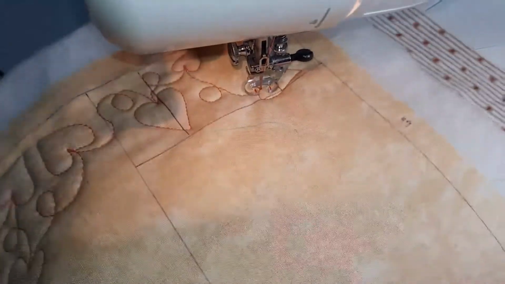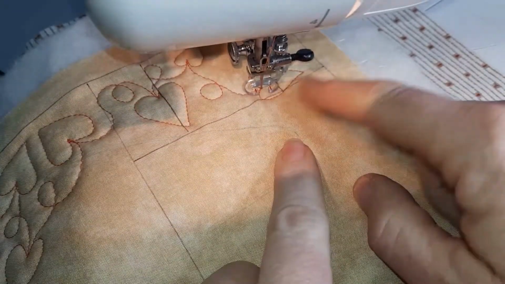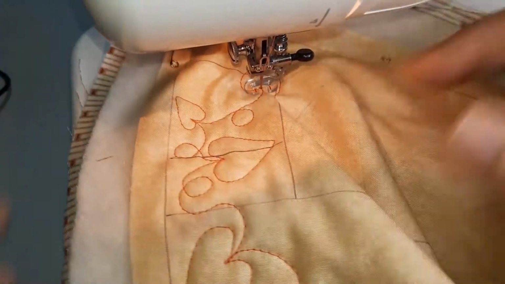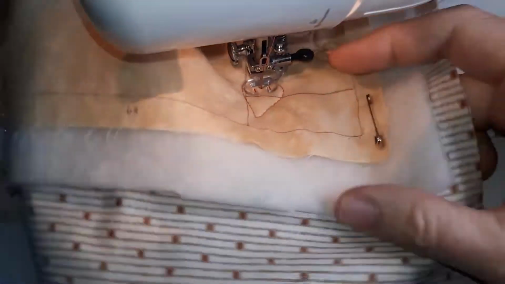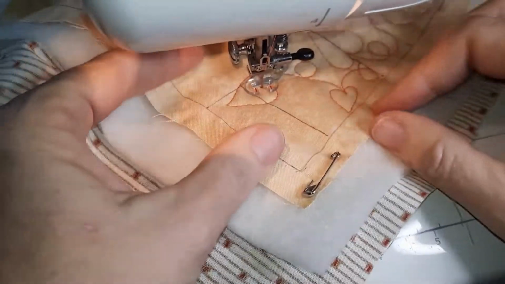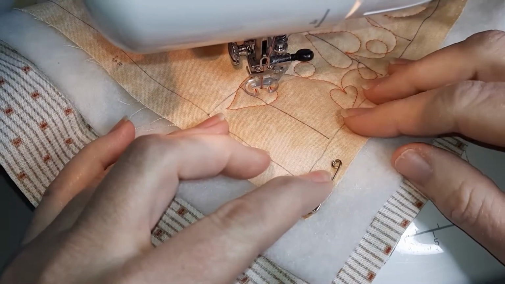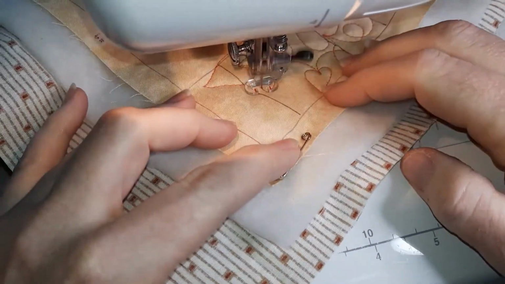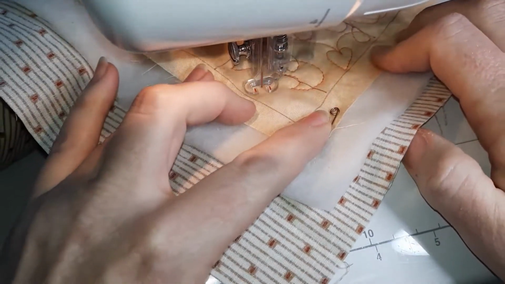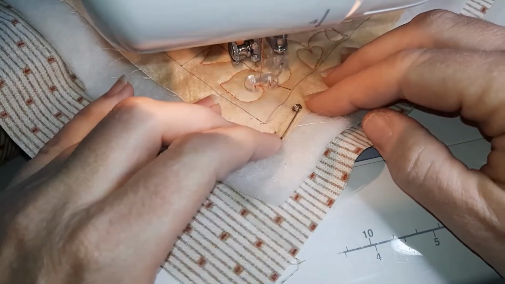Now this one here, I went out, just trying to show you, I've come out here and done my heart facing towards the top of the block, but I've still got this corner to quilt. By doing that, I've actually created a space that I need to work around, which can help you if you need to have your hearts going in a different direction, because it forces you to go and fill that space.